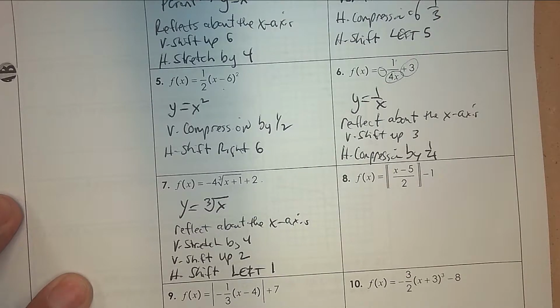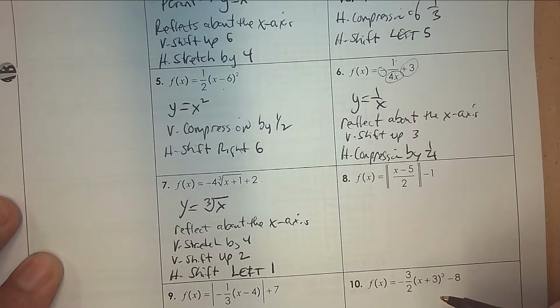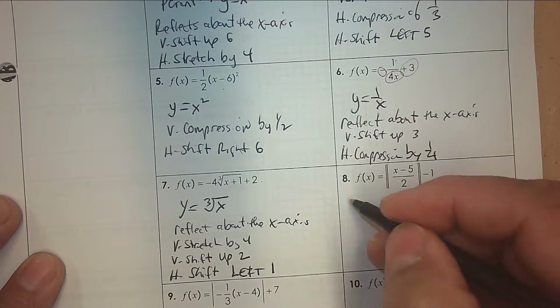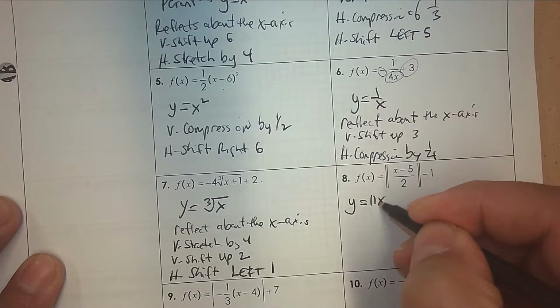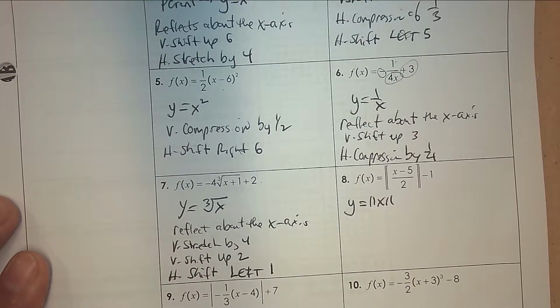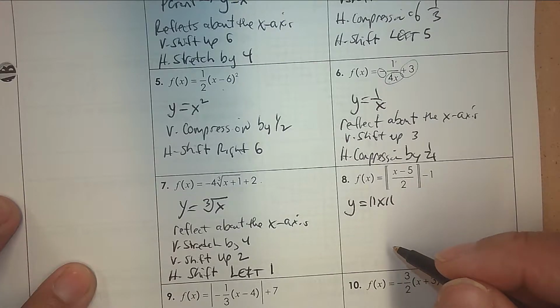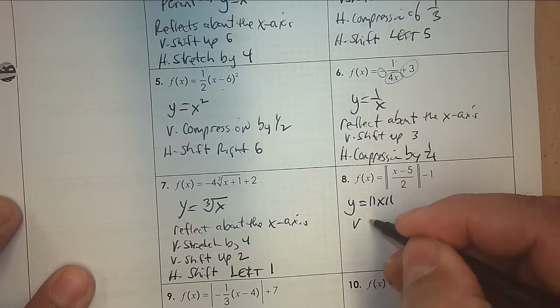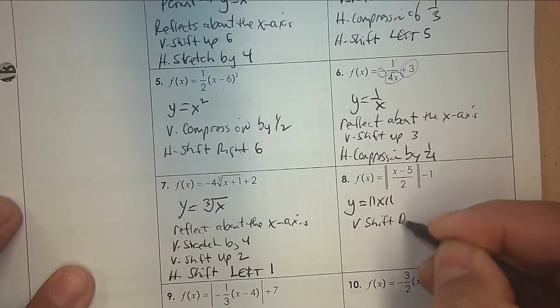So can you analyze the transformation? Identify the parent and do it. So this one's called a greatest integer function, that's that double bar. What's happening inside and outside? So start on the outside, so there's a vertical shift down 1.